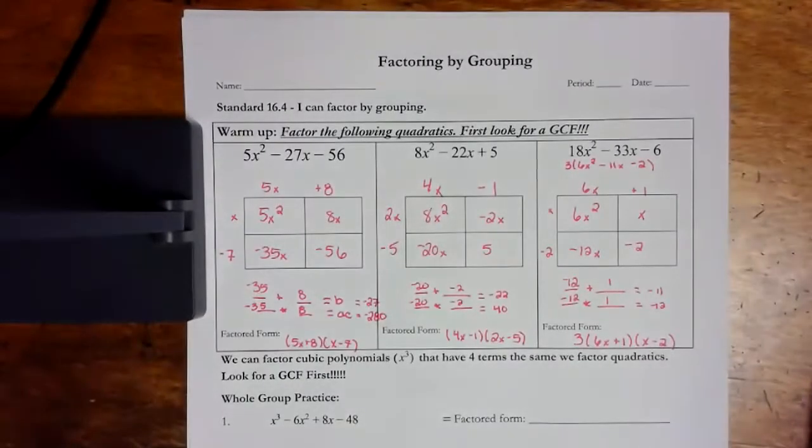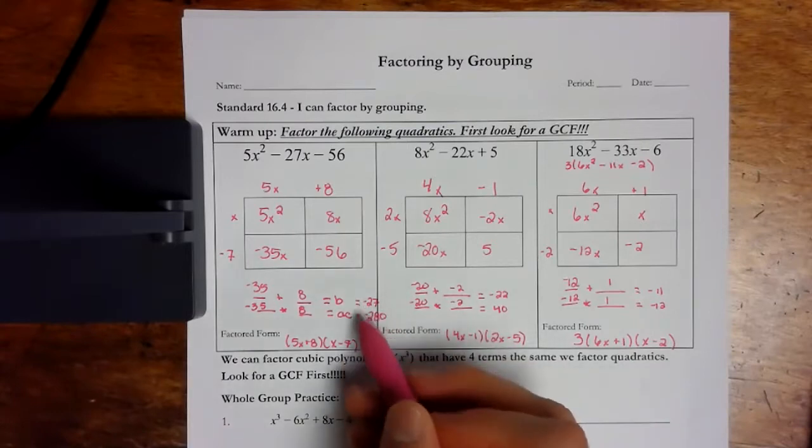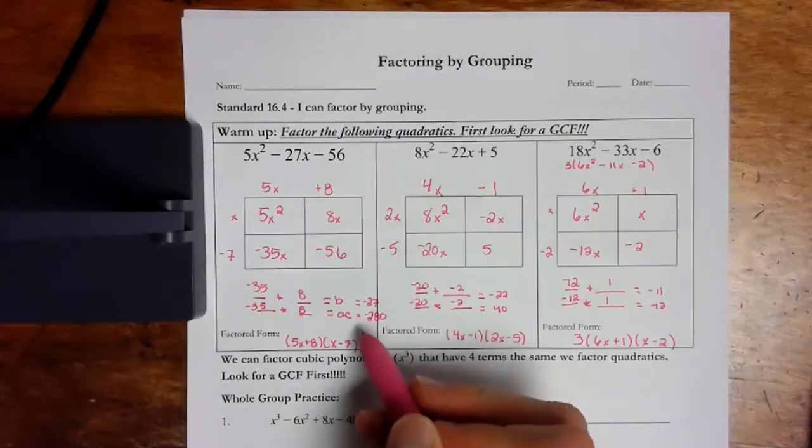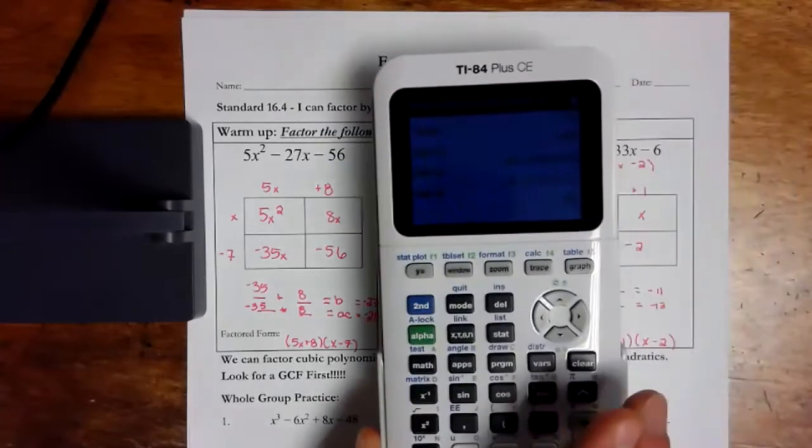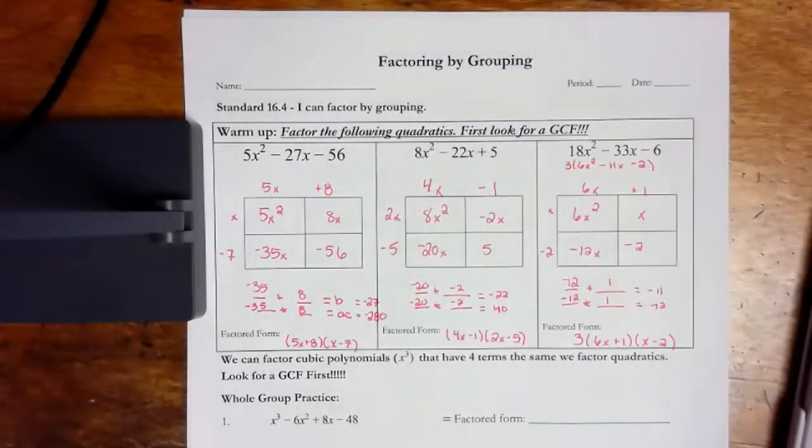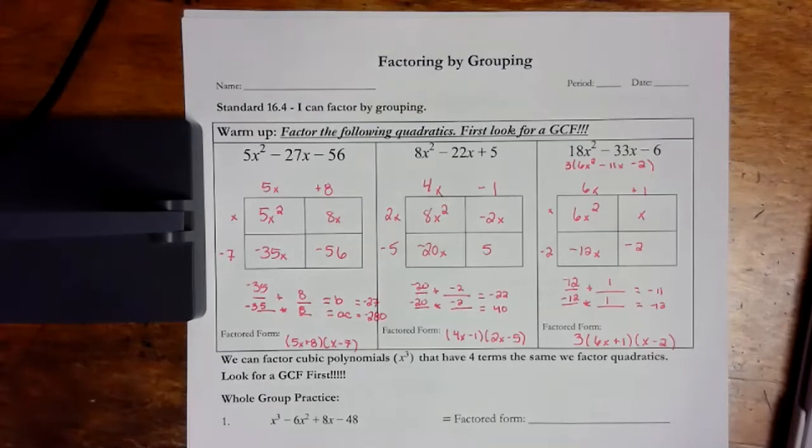Right here is the work for the warm-up problems. Nothing too different than what we saw from our last lesson. Numbers are kind of large in this first one, so finding those can be a little tricky, but as long as you have a calculator nearby, you should be able to play around with those numbers, just like I explained in that last video. And yeah, that's really it.